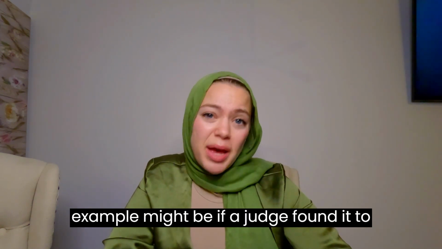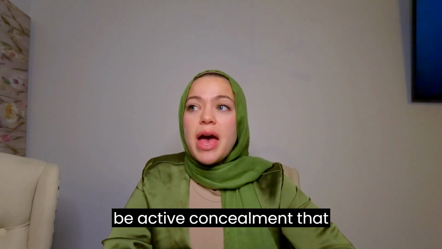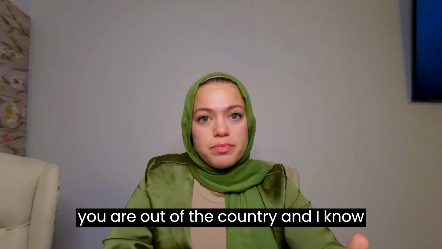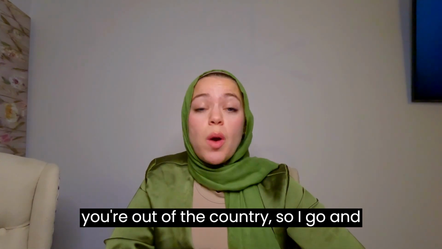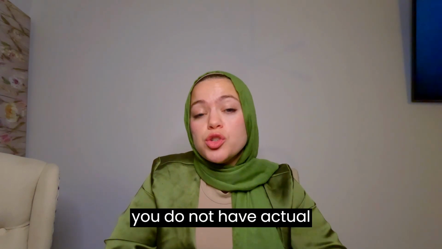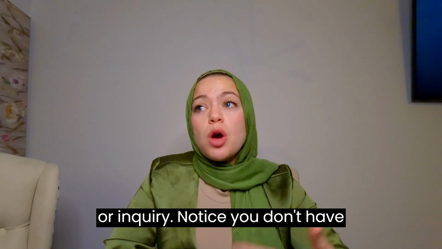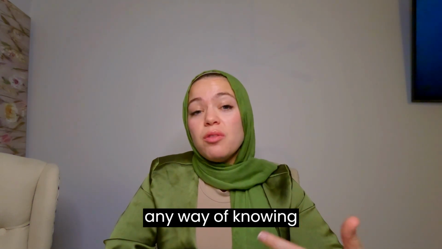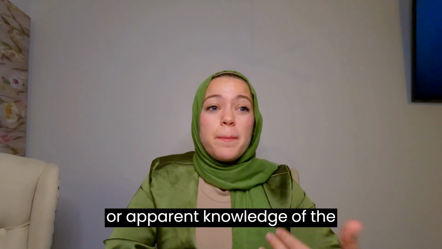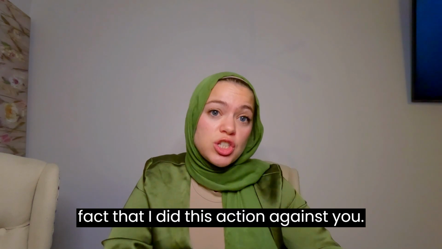But an example might be, if a judge found it to be active concealment, that you are out of the country, and I know you're out of the country, so I go and rob your home. Well, I'm stealing from your home knowing you do not have actual or inquiry notice. You don't have any way of knowing or apparent knowledge of the fact that I did this action against you.